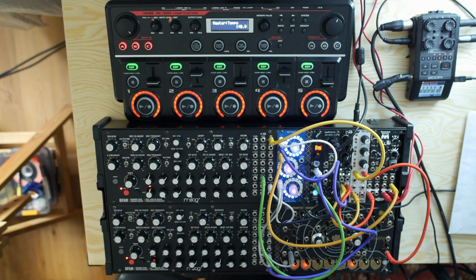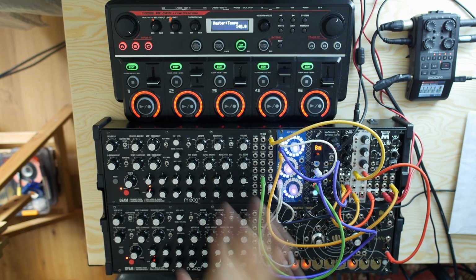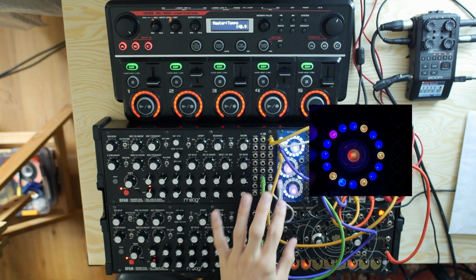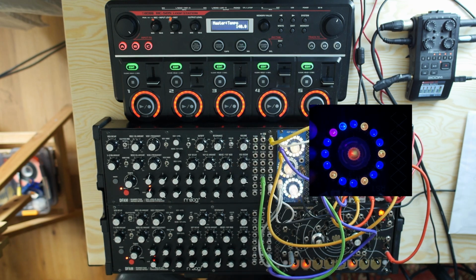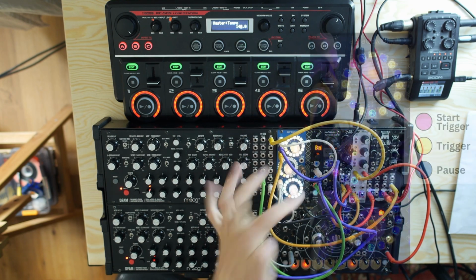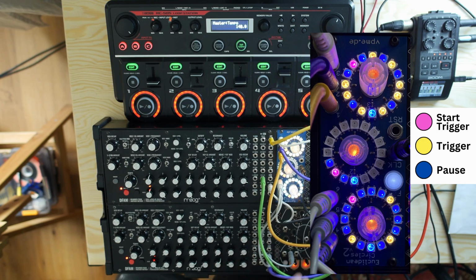So that's very cool. Okay, and the sequencer has triggers, the yellow ones, and the blue ones are the in-between parts where no trigger is played.